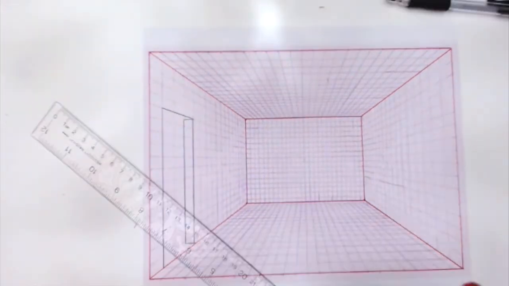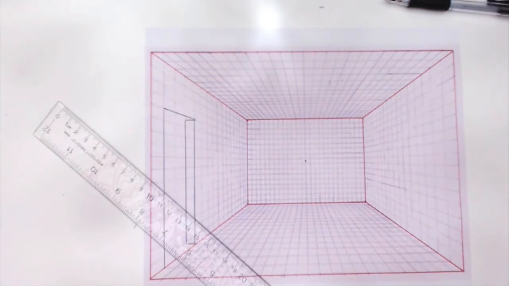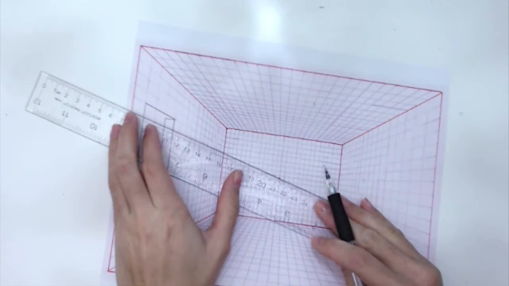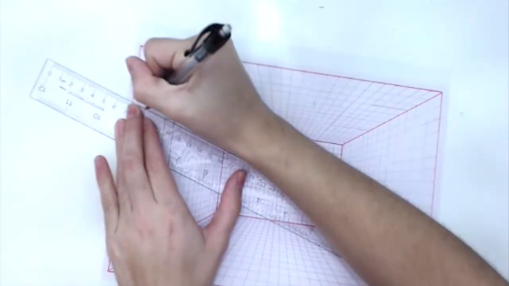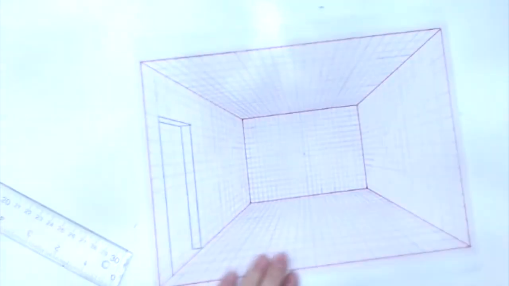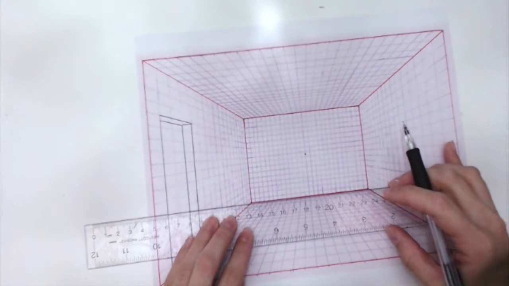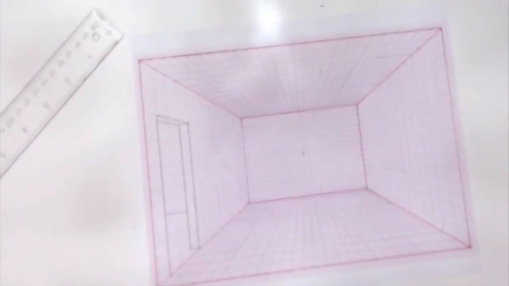Now to create the little top part of the inside of the doorway, make sure you know where your vanishing point is. And draw an orthogonal line from the vanishing point across that little tiny corner, that skinny rectangle. And then if you want your doorway to look like you can see the back wall in that little side room, just line up your ruler with your first back wall and just continue that line.